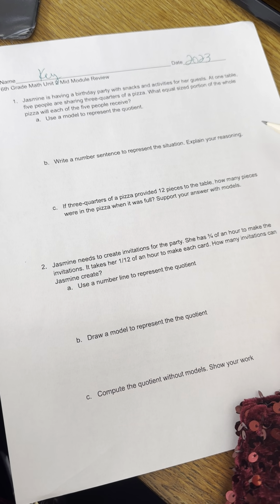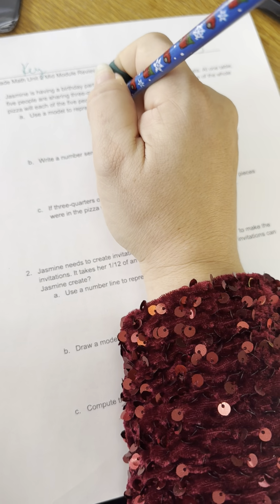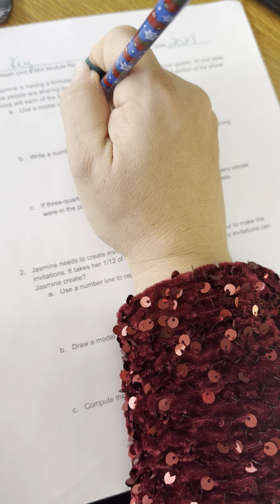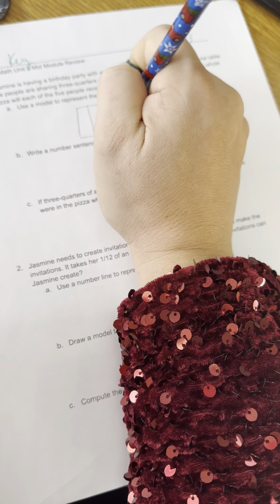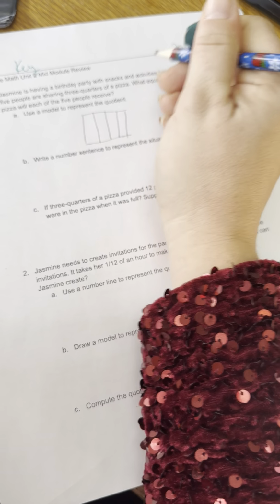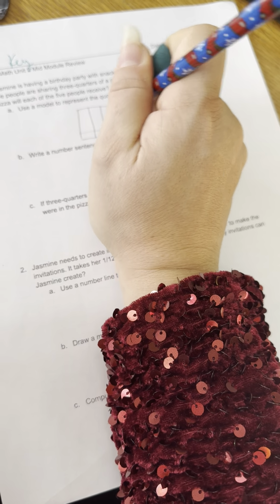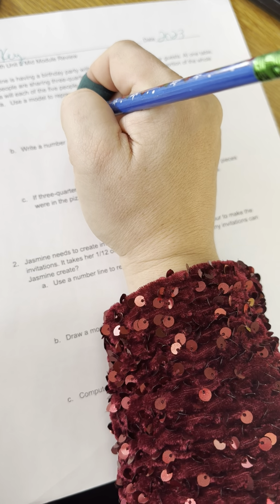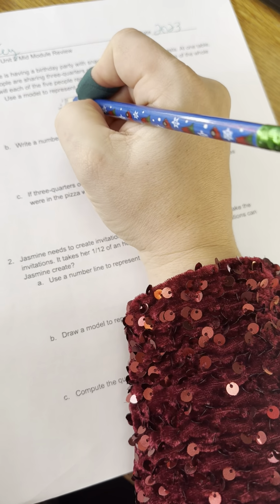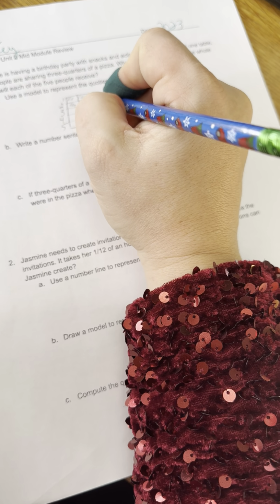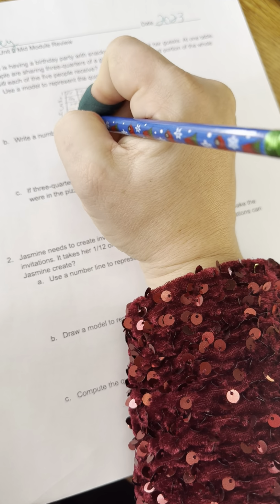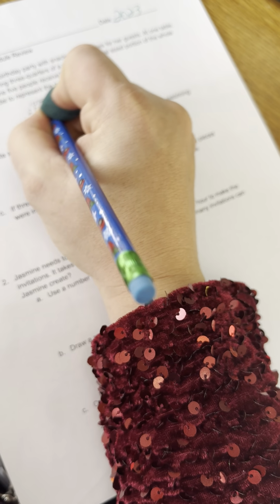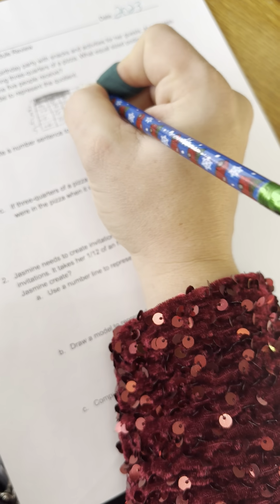So first, it's asking us to use a model to represent the quotient. So we're going to draw our pizza here. It's going to be a square pizza. And we're going to separate it into quarters. And then we have our 5 people. So here's person 1, 2, 3, 4, 5. And then this is how much pizza we have left. So one person is going to get 3 out of 20.